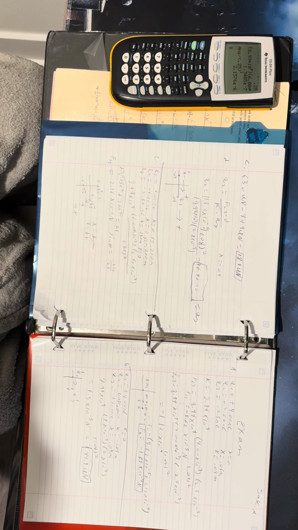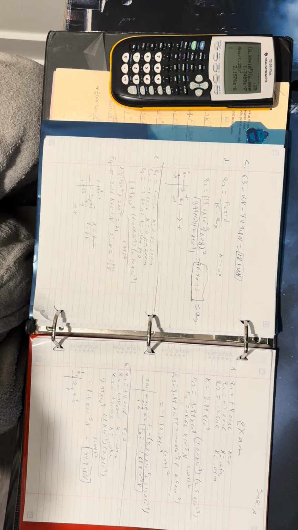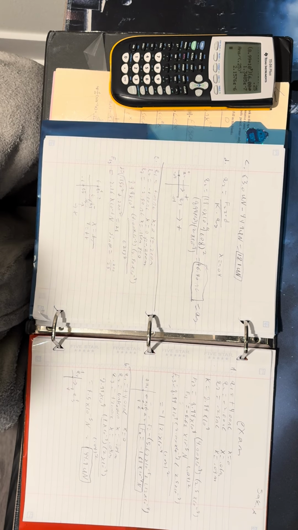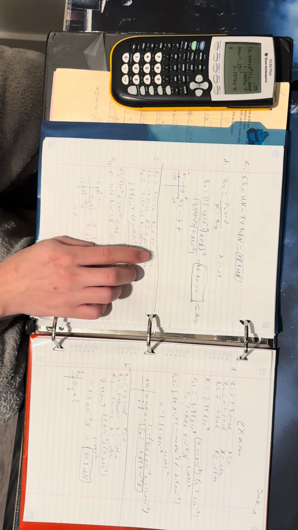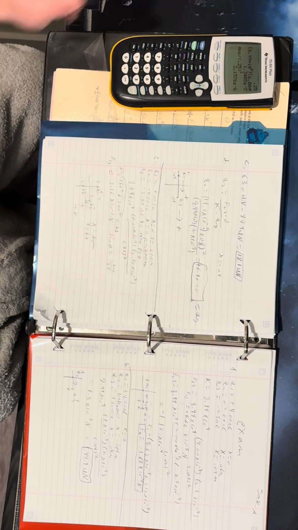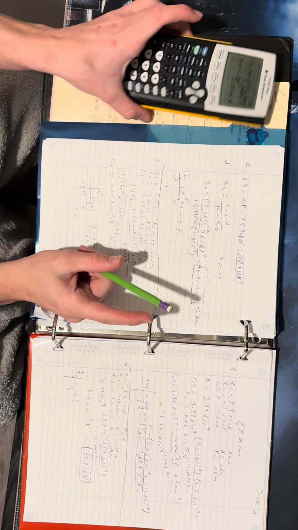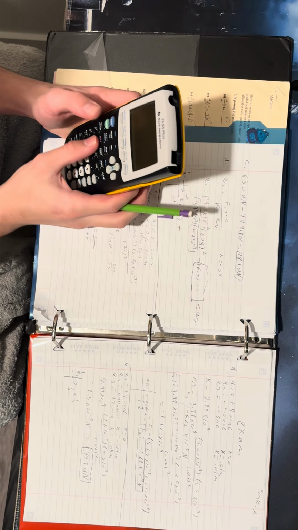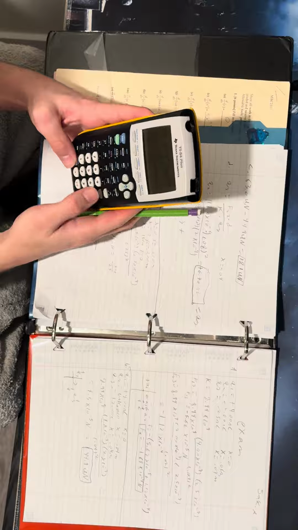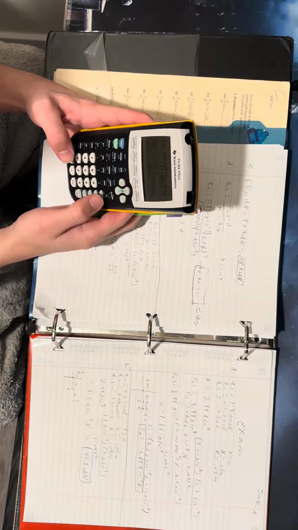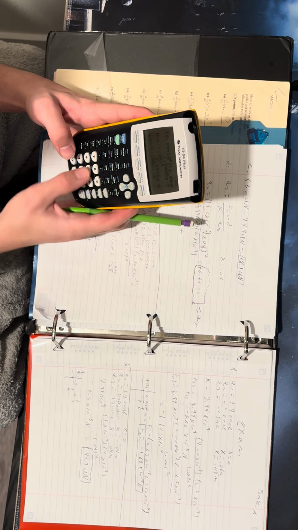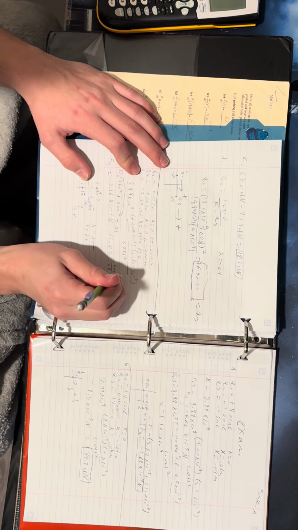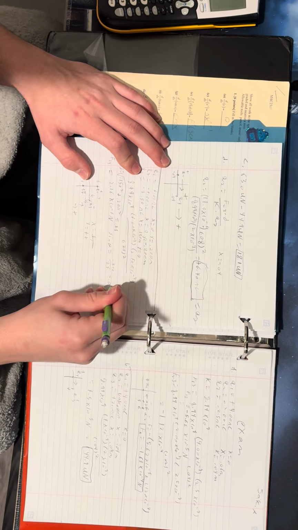It is negative, okay, because I originally put a positive. Just making sure that this was negative. I'm going to throw this into the calculator, which gives 0.08.